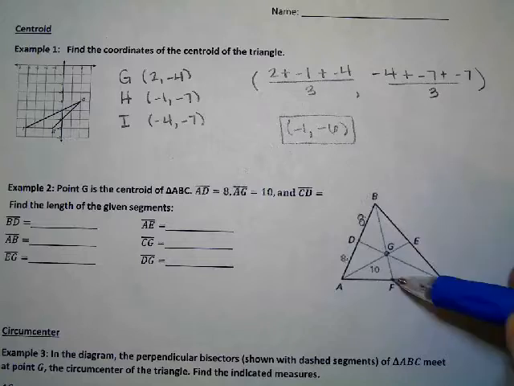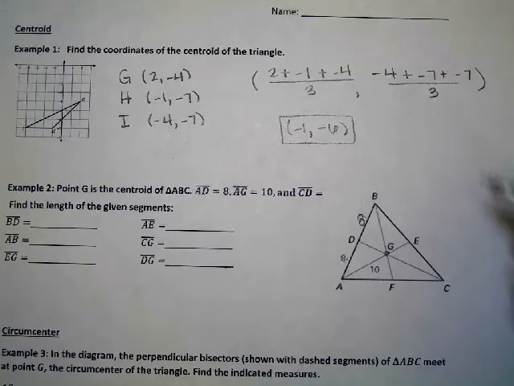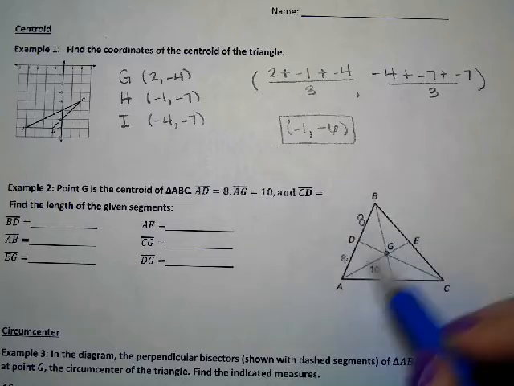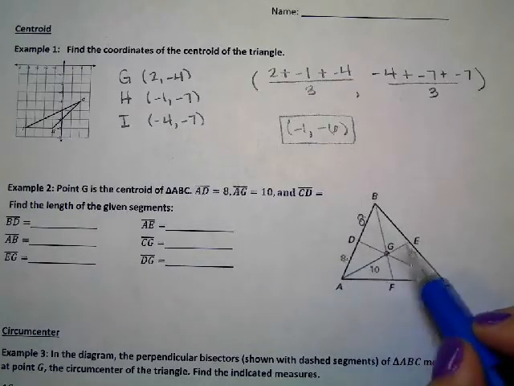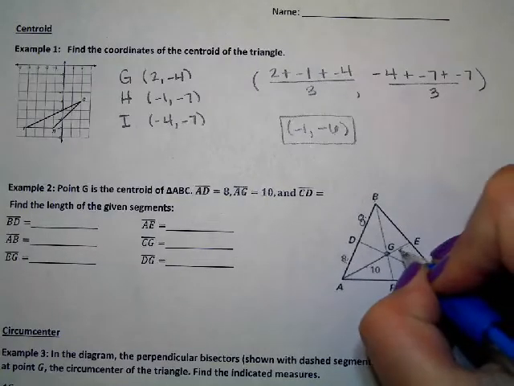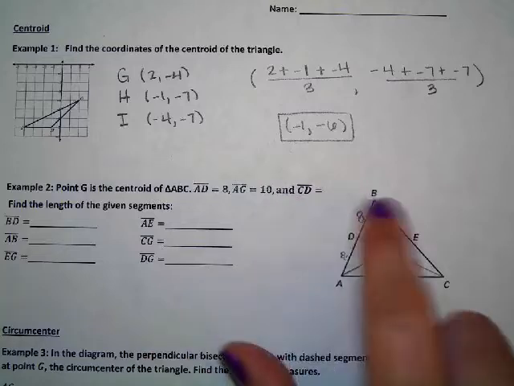Okay, so the 10 is AG. This is 10 right here. So if this is 10, it's a 2 to 1 ratio. If this is 10, what's this? 5. Okay, there's our 2 to 1 ratio. Now, this is a typo on the notes. My picture got too close to this, so you can't see the number, but CD is supposed to be 18.